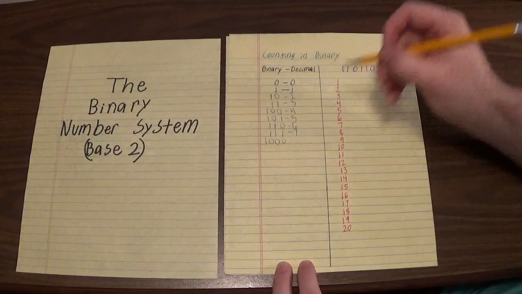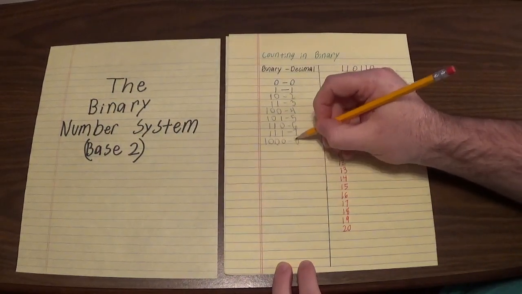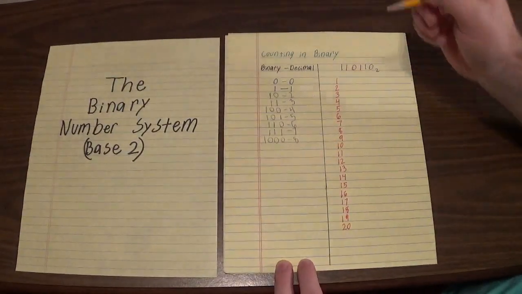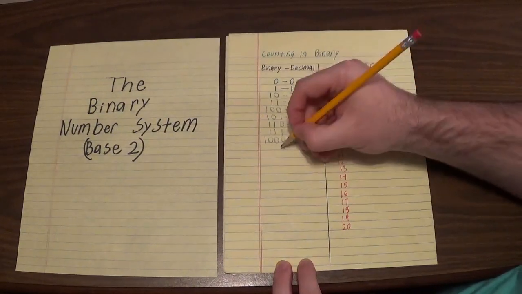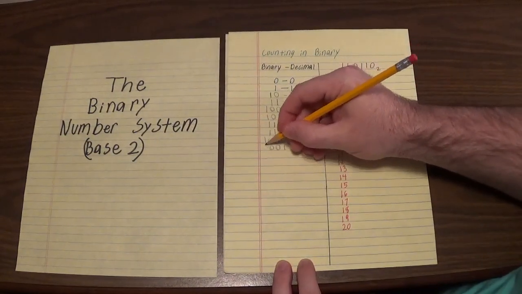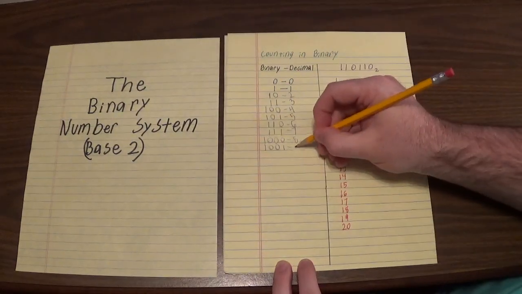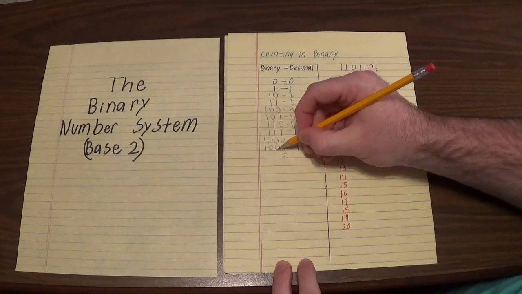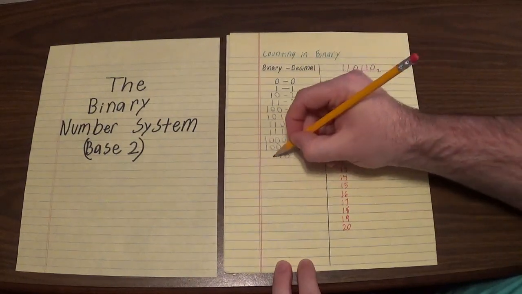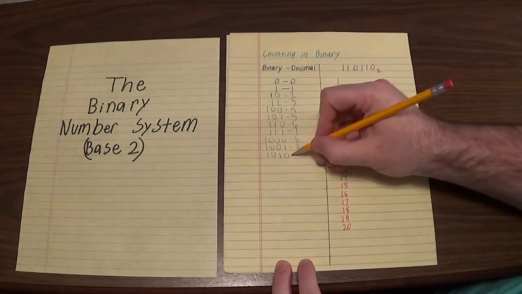So now I need a fourth place value, and that is 8 in decimal. Alright, so the first one's empty. Put my 1 right there. Everything else drops down. That's 9. This one's full, so it goes to a 0. That one's empty. I can add my 1. These two come down. So that is 10.